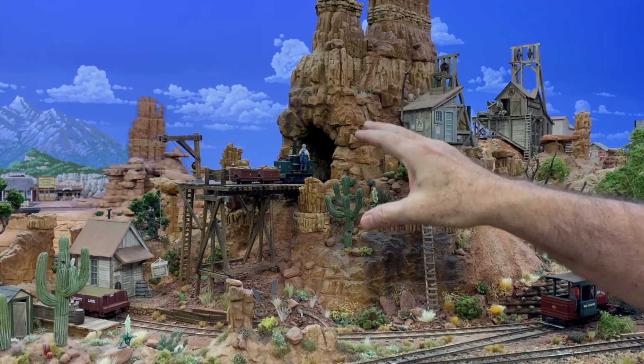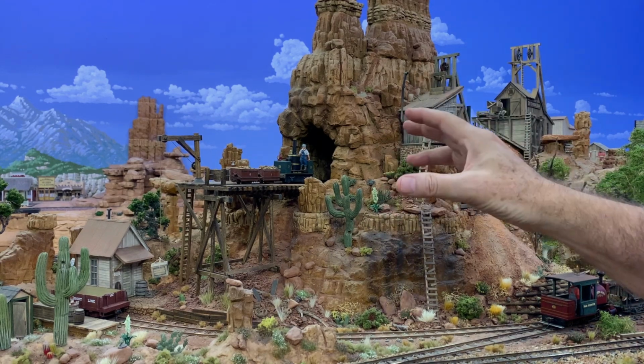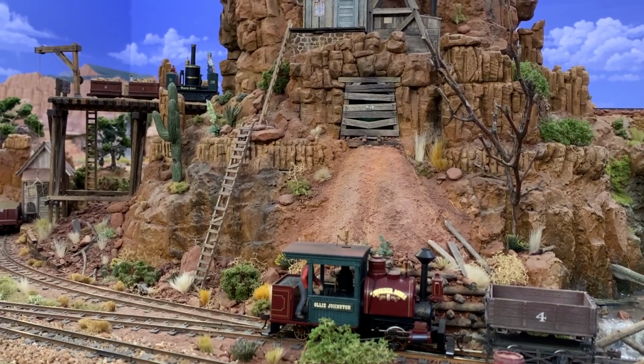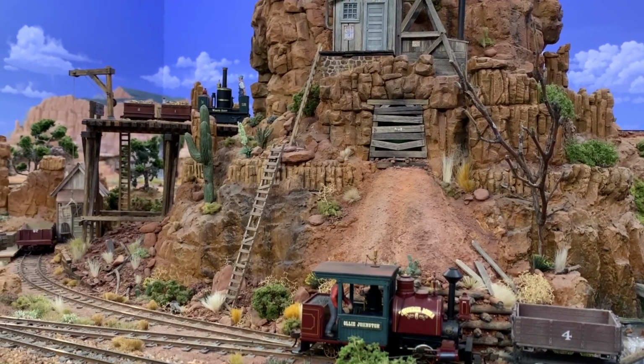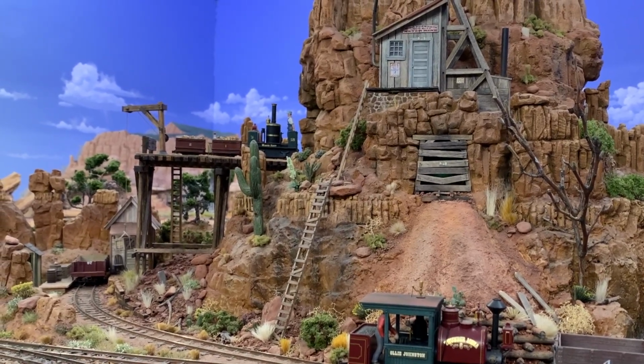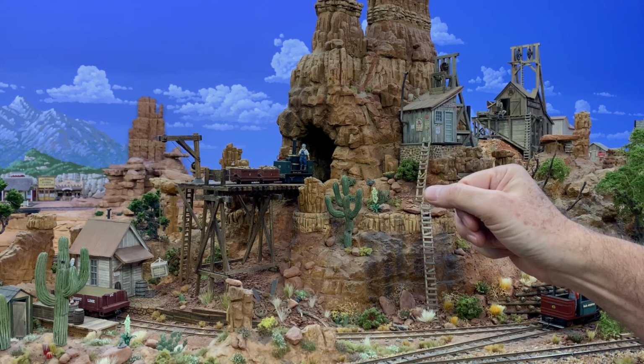Even though this is modeled as 18-inch gauge, visually, from most angles, people just assume that the trains up here might be the same size as the ones down here, and that makes them seem higher up and further away than they actually are. So it's a bit of passive forced perspective.